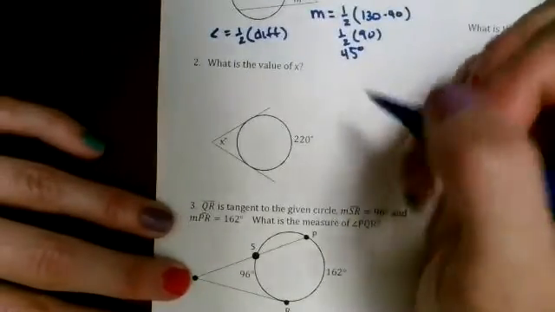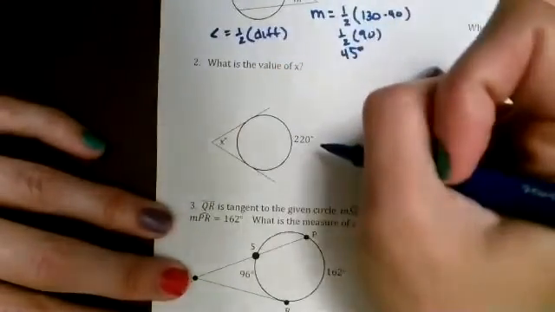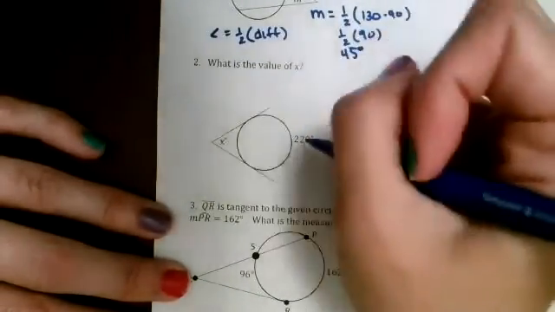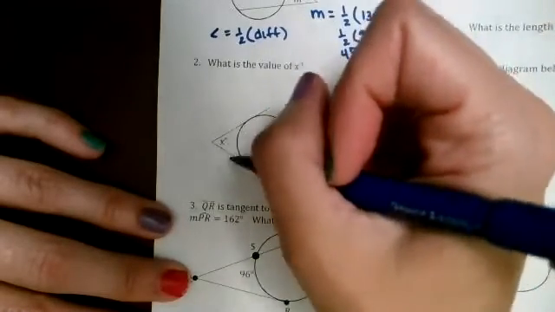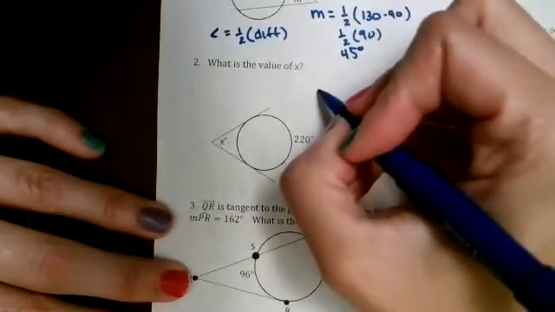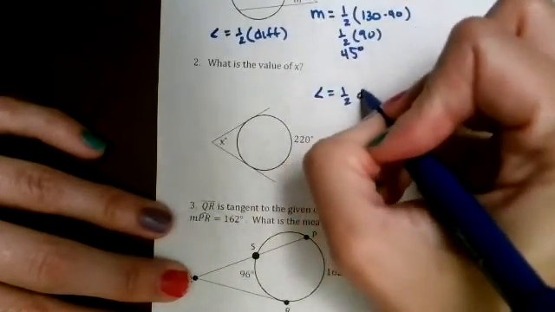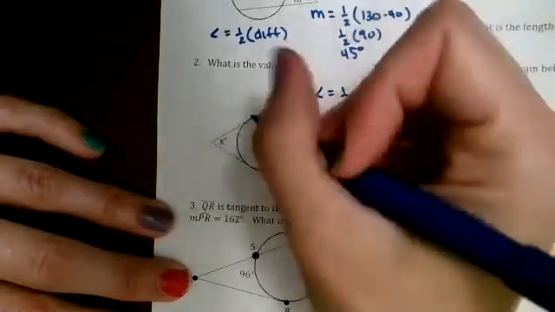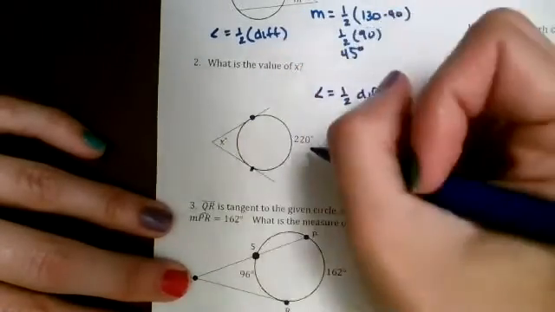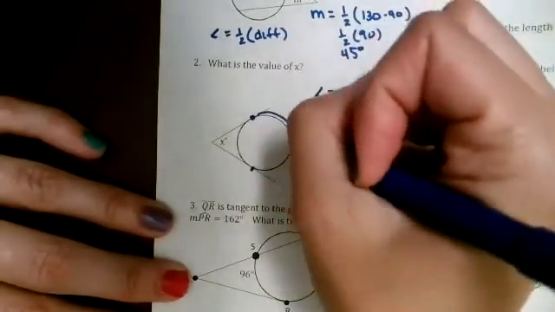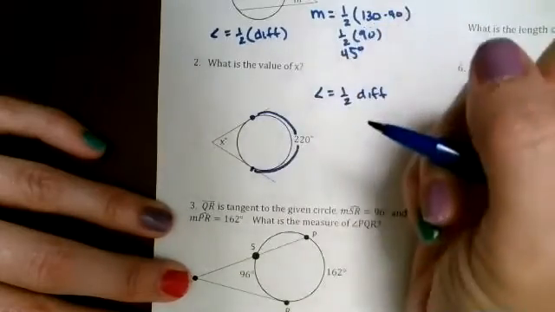Right, number two, I'm looking at angles. If I have two tangents, I'm going to use angle is equal to half the difference. Now, I know that this is 220 degrees from here all the way around here.